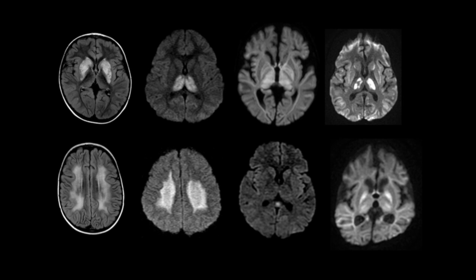To conclude, when we look at this slide, which shows varying patterns of diffusion and T2 FLAIR signal changes, differential diagnostic considerations should include pediatric drug toxicities because these can mimic several neurometabolic disorders. Clinical history, follow-up imaging, and relevant laboratory investigations are essential in reaching a specific diagnosis. Early recognition can alter the clinical management with a favorable neurological outcome.